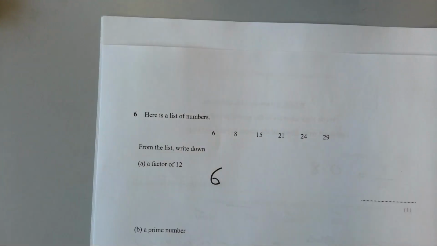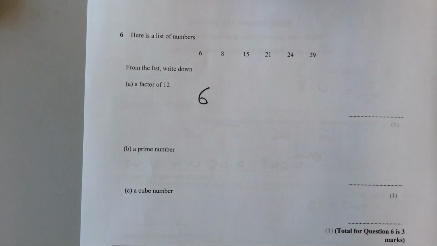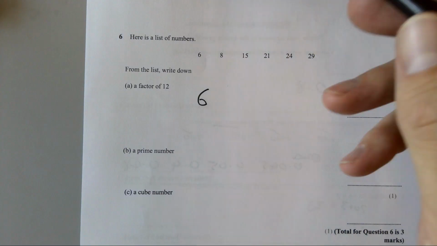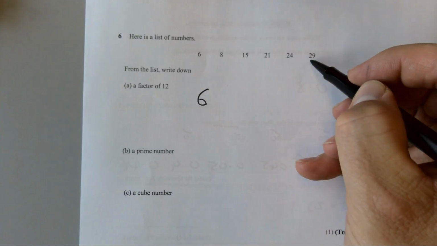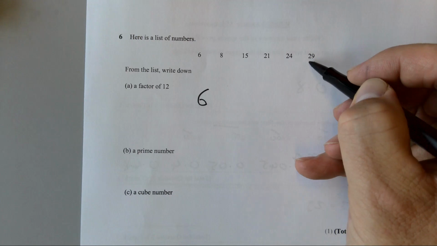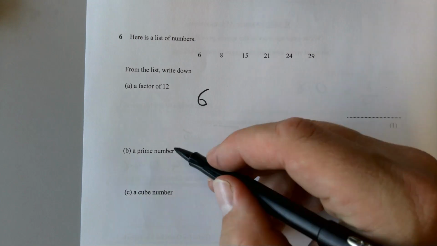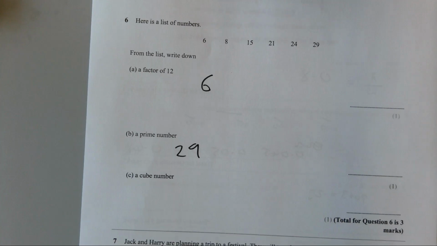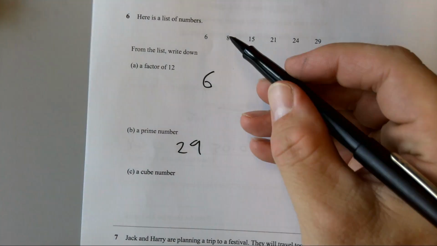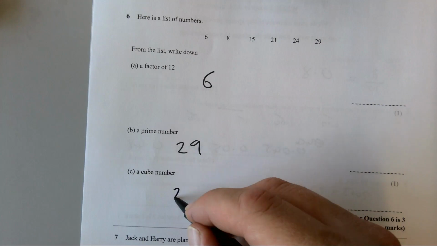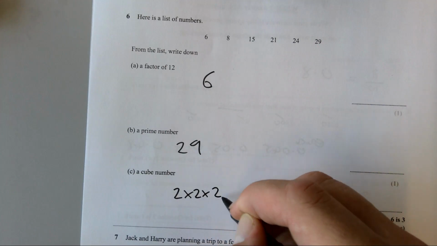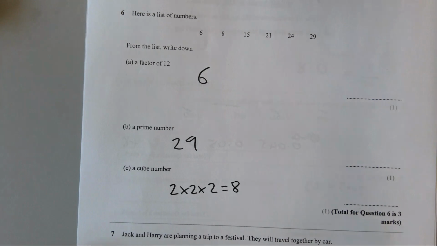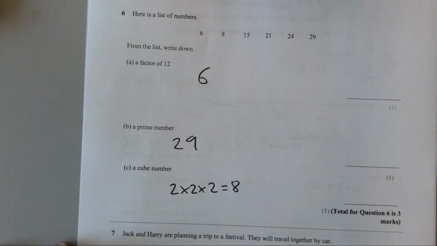The next one, a prime number. So I'm looking for a prime number here. So I think my prime number is going to be that final digit, 29. Yeah, that final digit, 29. And then a cube number, so something times itself, it's going to be my value of 8. My cube number.